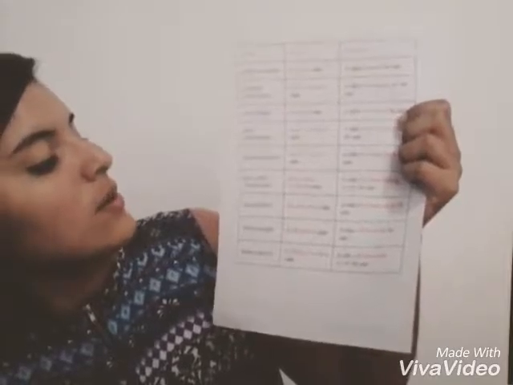I'm going to teach you how to make a passive. We have some tenses. For example, I have a list right here. We have present simple, present continuous, past simple, past continuous, present perfect continuous, past perfect, future simple, and future perfect. But this time, we are going to learn about present simple, past simple, and modal passive.